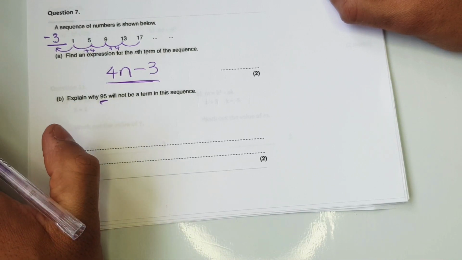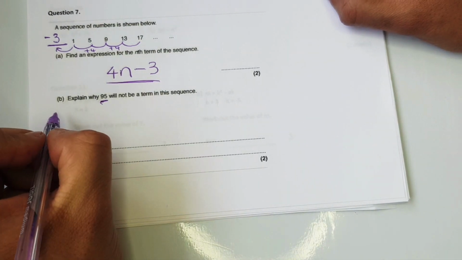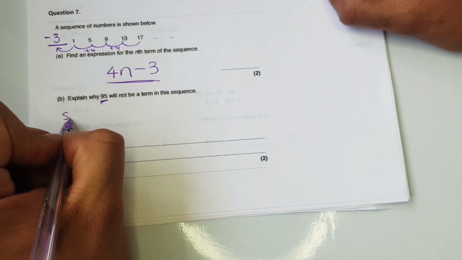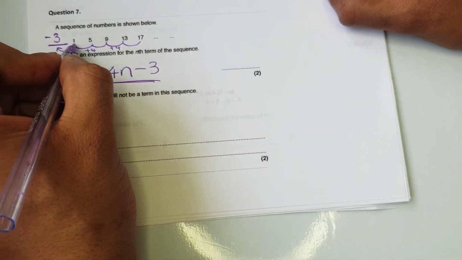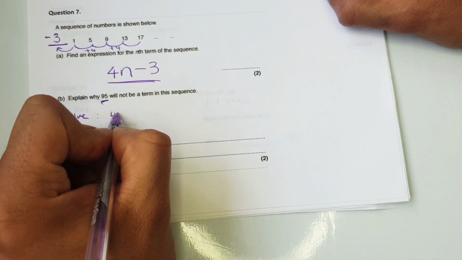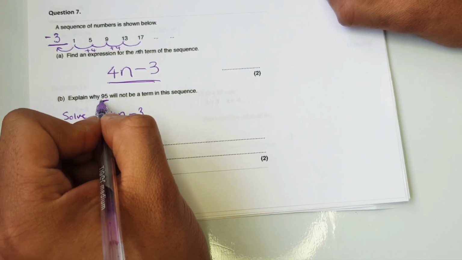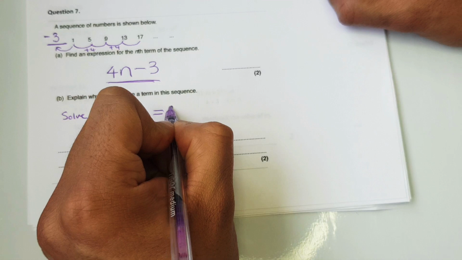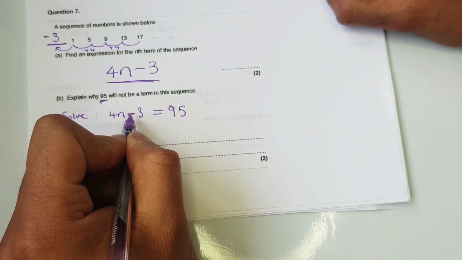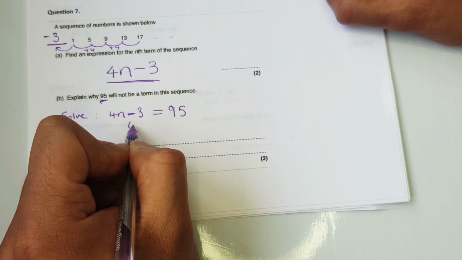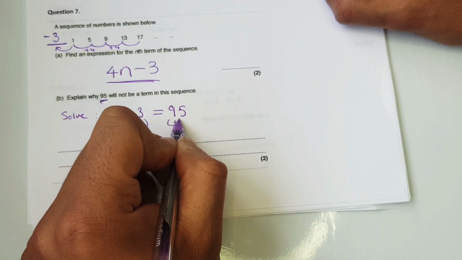And in an exam, we don't really have a lot of time to be wasting on that. So we have to use some of our skills on algebra. So we're going to solve an equation. We know that the nth term, the general formula for this sequence is 4n minus 3. And if you want to see if 95 is in this sequence, we equate it to 95. And now we solve it. So to solve it, you just get rid of everything apart from the n. To get rid of the minus 3, I add 3 to both sides.